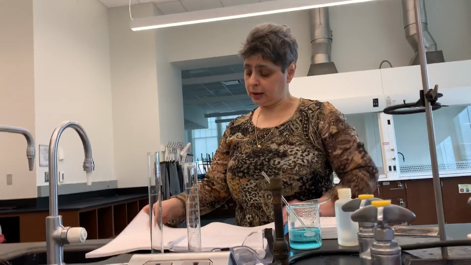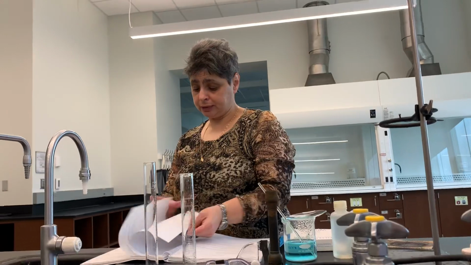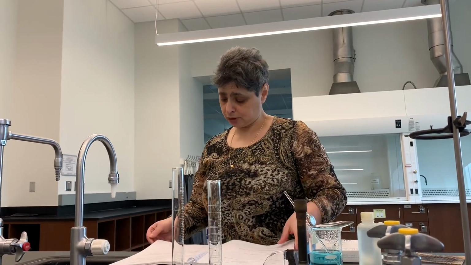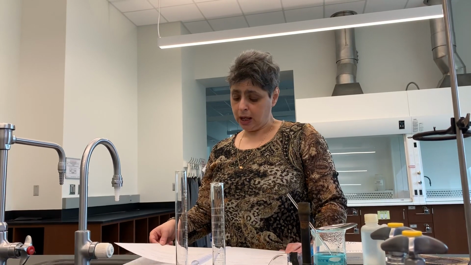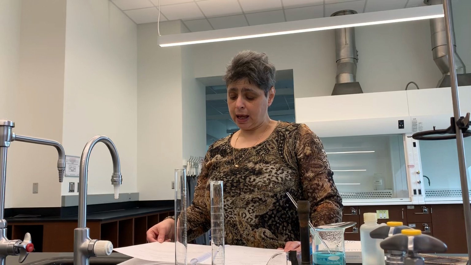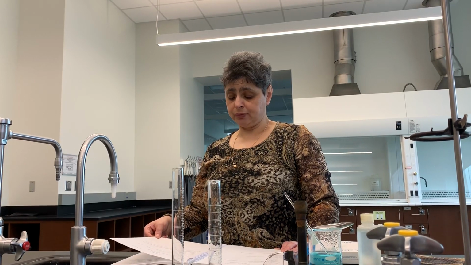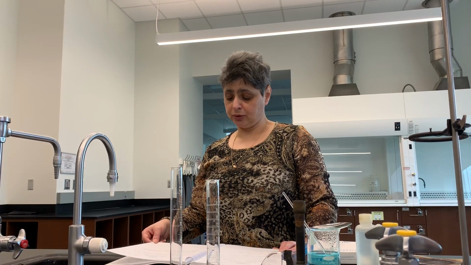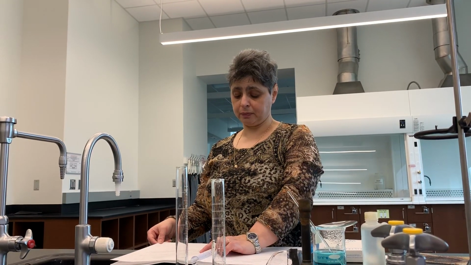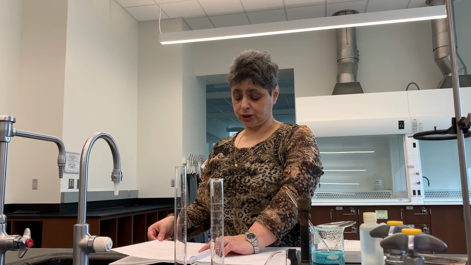And then on data sheet 3, which is on page 103, you will have the mass of purple solid, and then you will have the mass of barium sulfate provided to you.